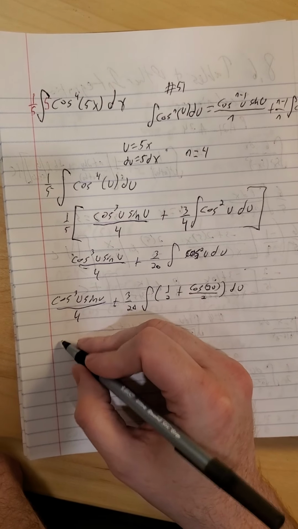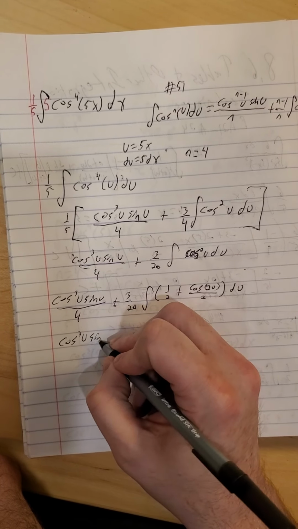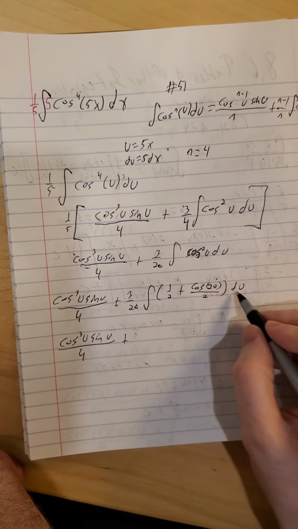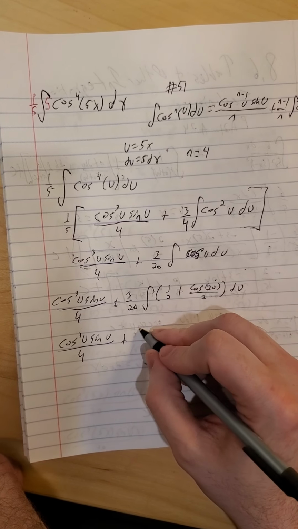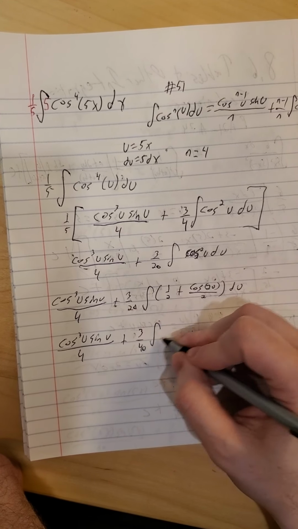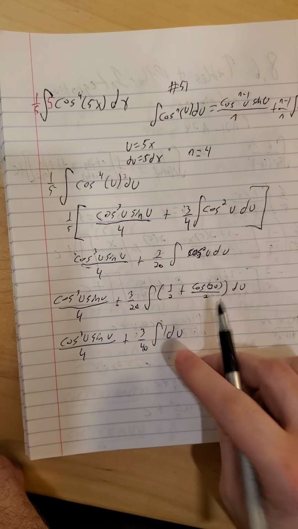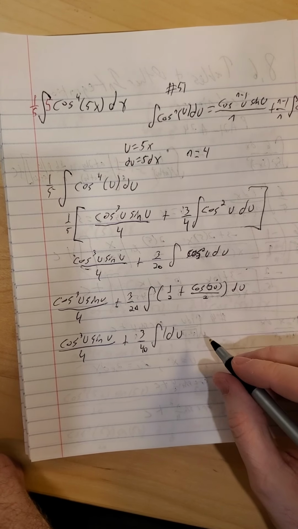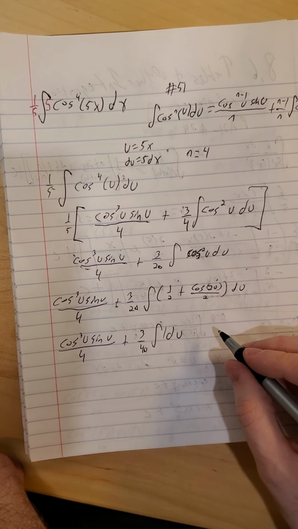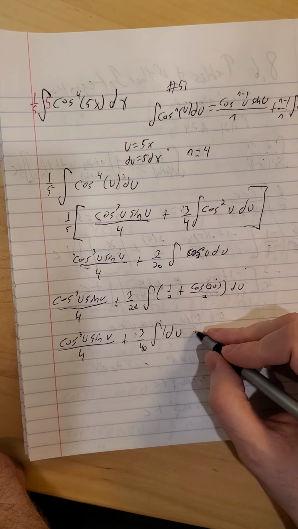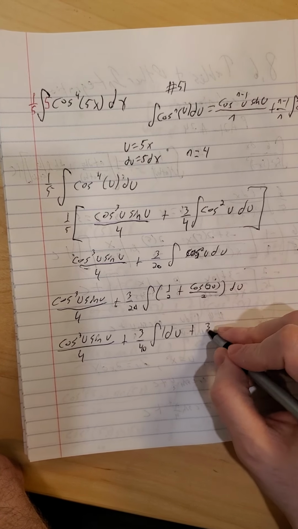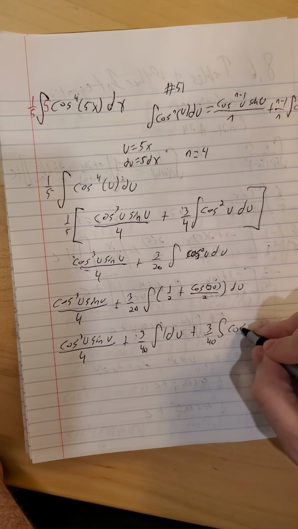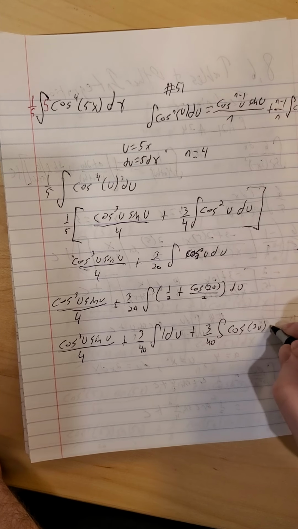So that we can kind of split up a little. So you have cosine cubed u sine u over 4. So then plus 3/40 integral of du. If you want to keep the 1 in there, you can. So I just factored the half out. And then plus 3/40 integral cosine of 2u times du.